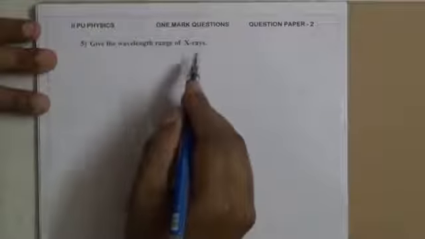Give wavelength range of X-rays. It is from 10 power minus 8 meter to 10 power minus 12 meter. So this is the answer.